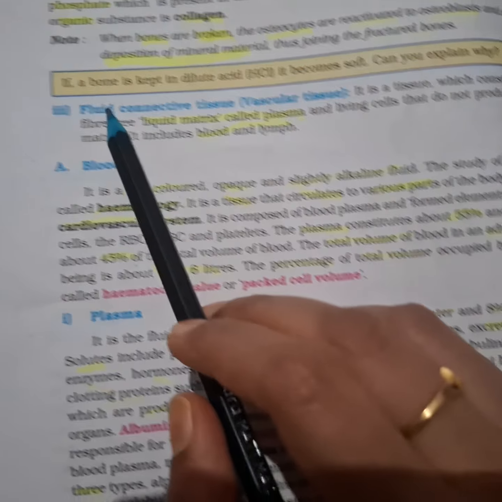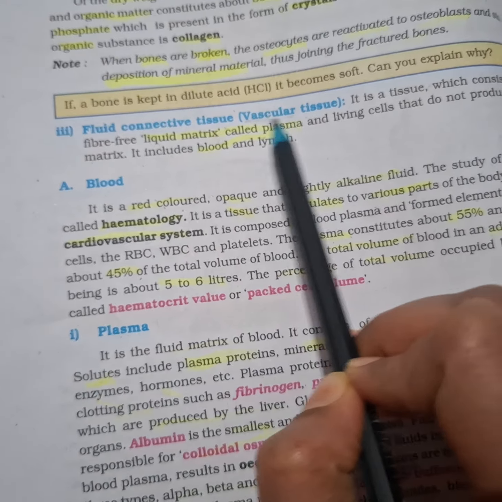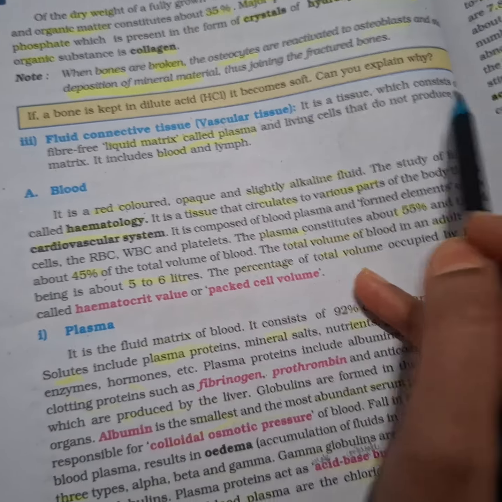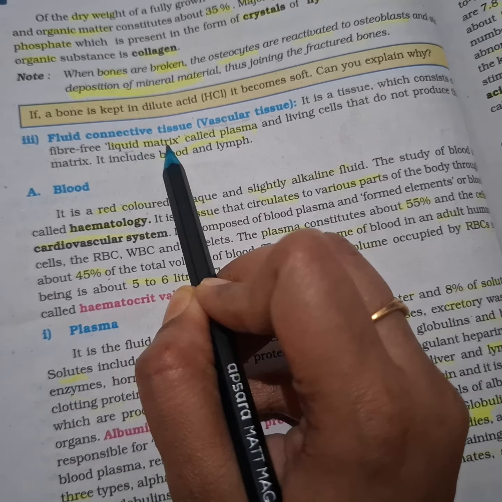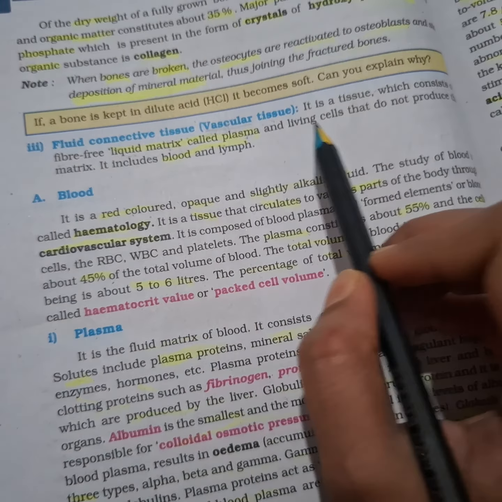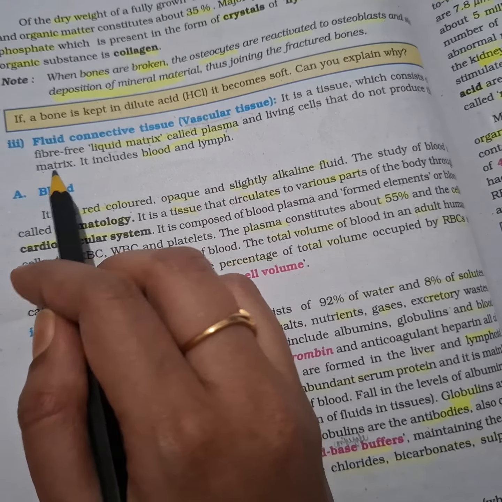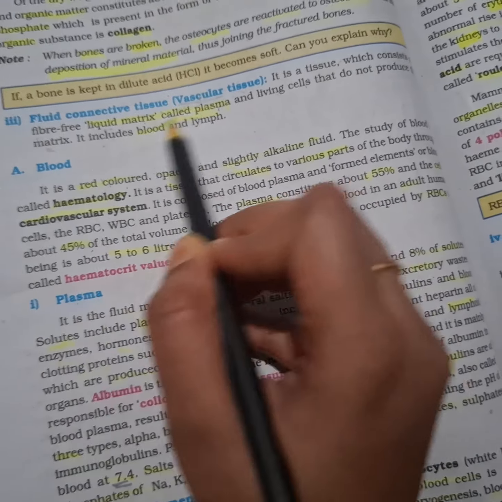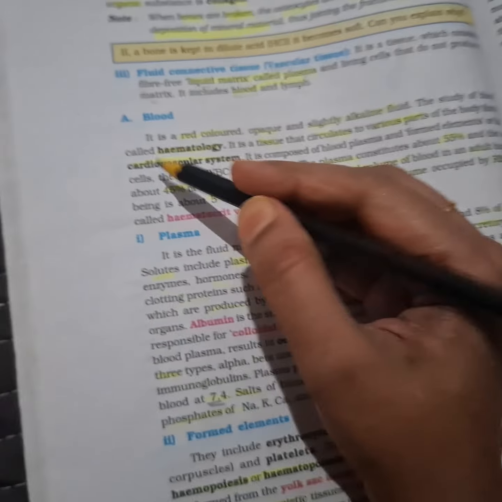So let us learn about fluid connective tissue. It is also called vascular tissue. It is one of the types of connective tissue, and it consists of a fiber-free liquid matrix, which is called plasma, and also living cells, which do not produce the matrix. So it includes two types: blood and lymph. Blood and lymph. So let us learn about blood.